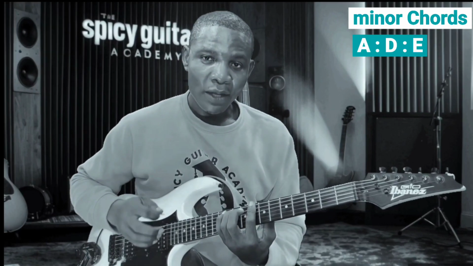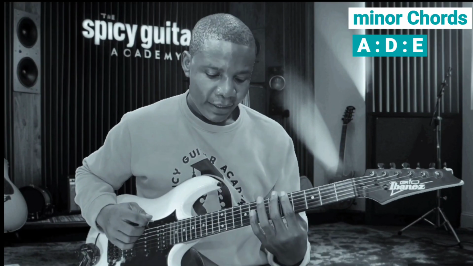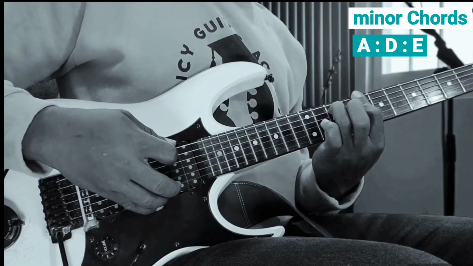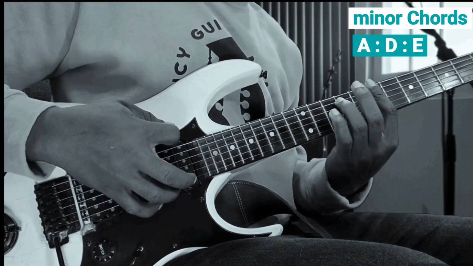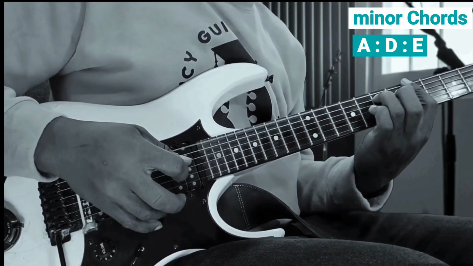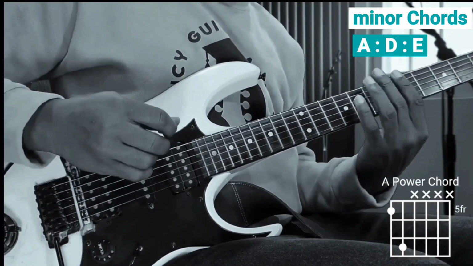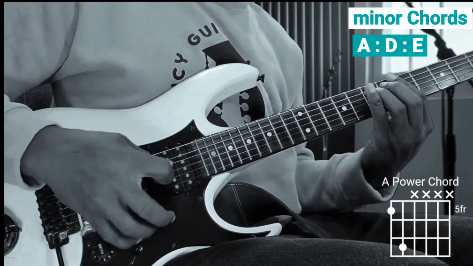Using the same formula, this is how we're going to get there. We're going to move 3 steps backward from our C power chord, then it moves a semitone backward, another one, then 3 steps. This is your A power chord. The notes are A and E.